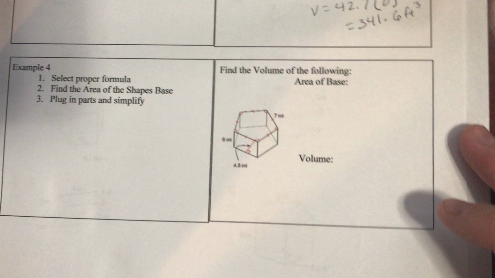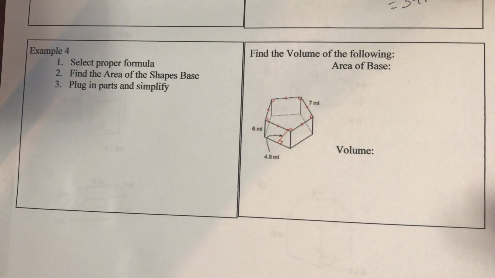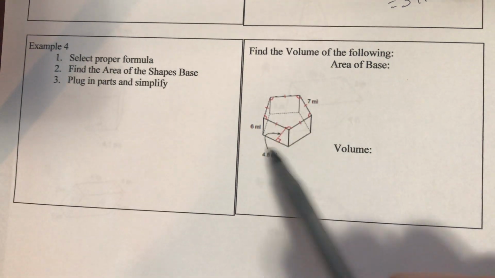All right, so let's try another one with our polygon. I'm going through some harder examples. There will be other examples that have squares and rectangles as bases, but I'm mostly going over the ones that will be a little harder.